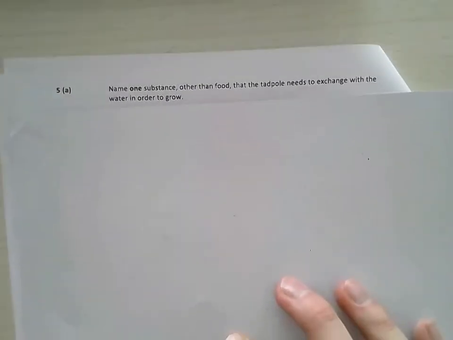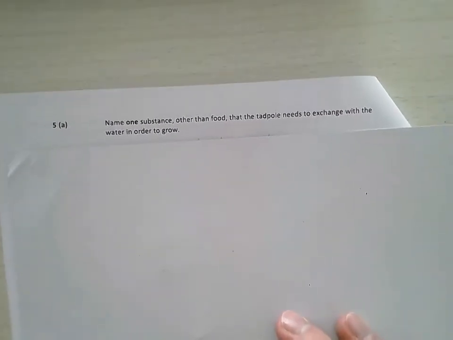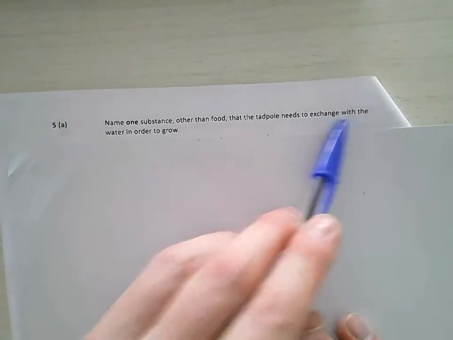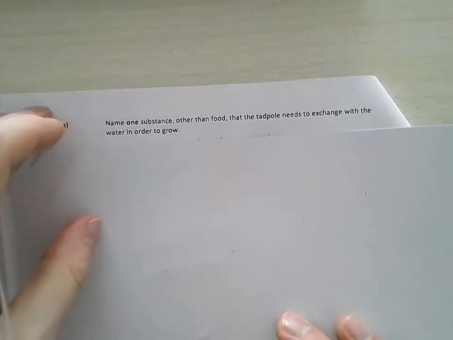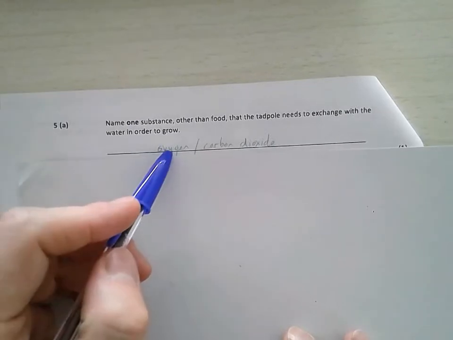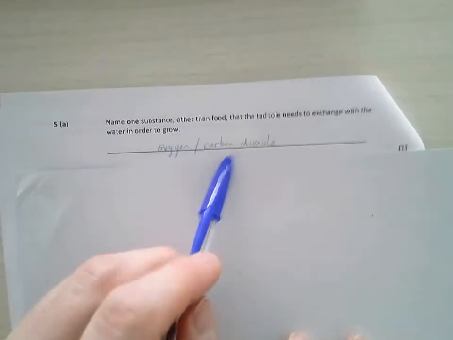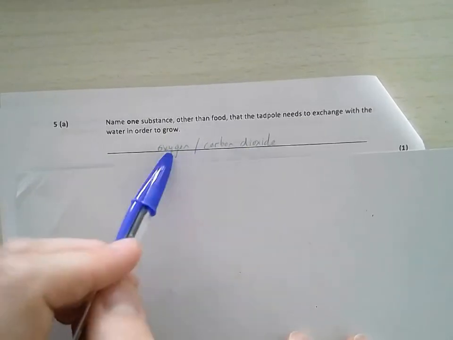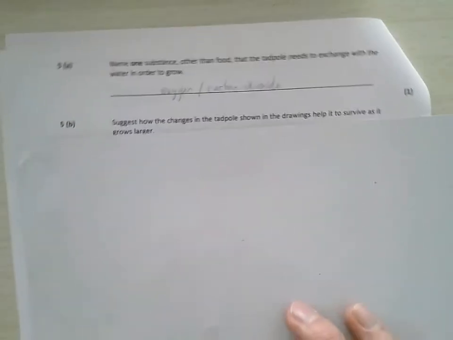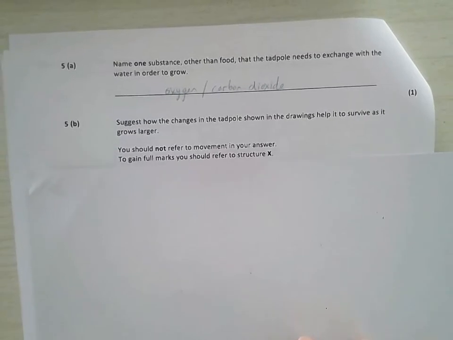So the first part, nice and simple. One substance other than food that the tadpole needs to exchange with the water in order to grow. Well, it's either going to have to take in oxygen so it can respire, or it needs to release carbon dioxide so that it doesn't get poisoned by this, basically. So either of those would be fine. Okay, now it's this part where the gills come into things.